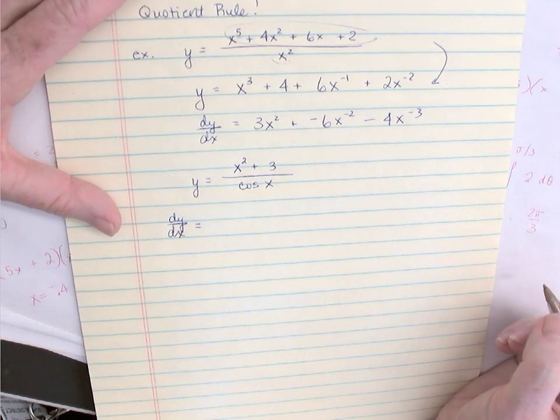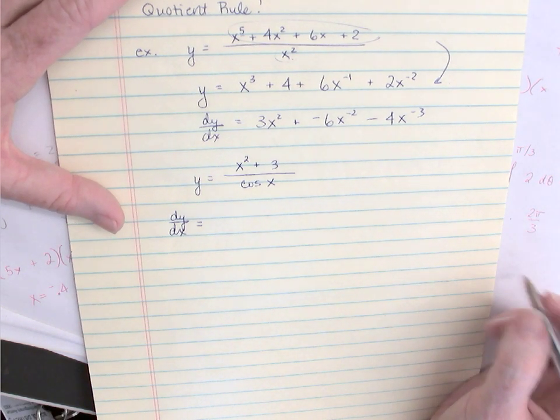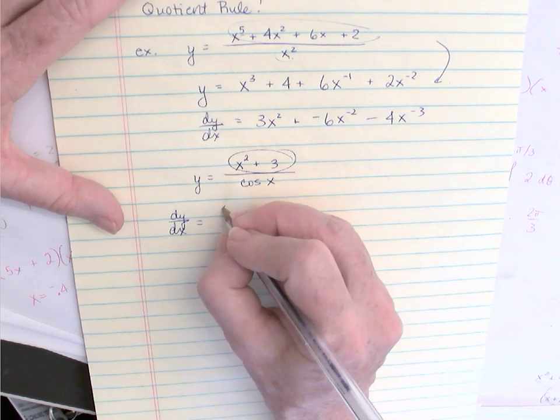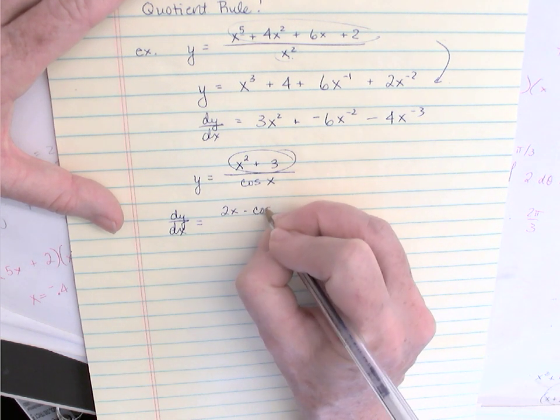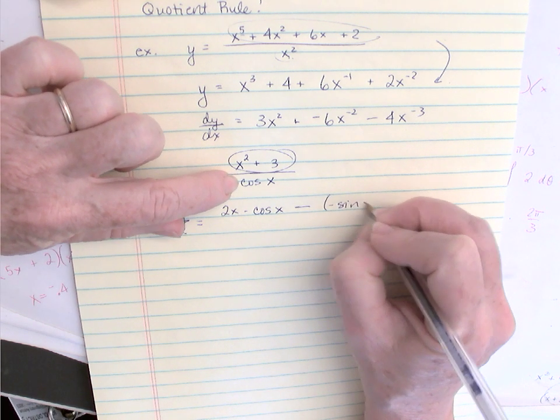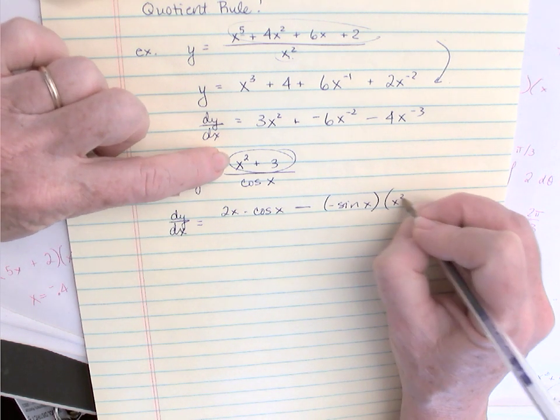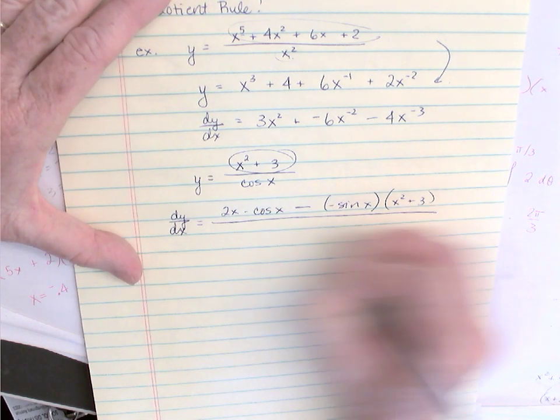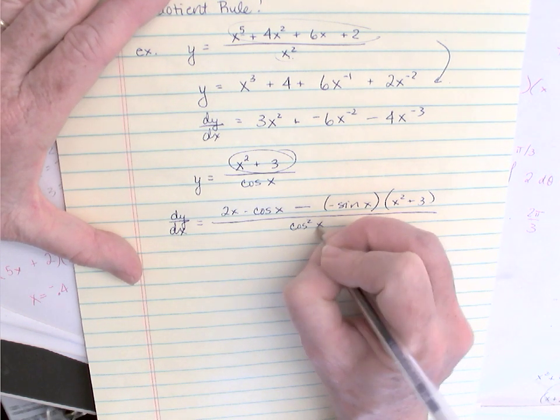And I know there's something that you learn in physics that I never got straight. The derivative of the top times the bottom minus the derivative of the bottom times the whole top all over the bottom squared.